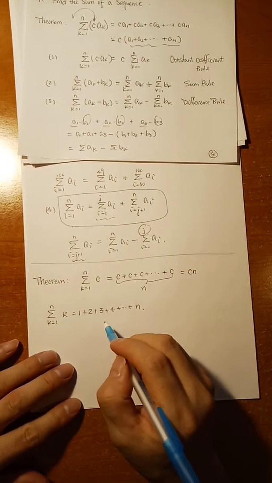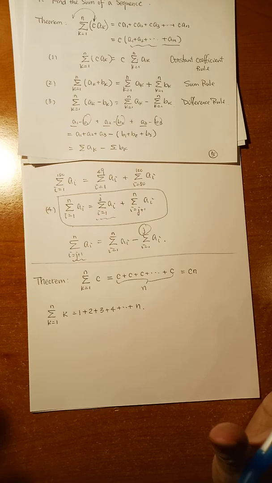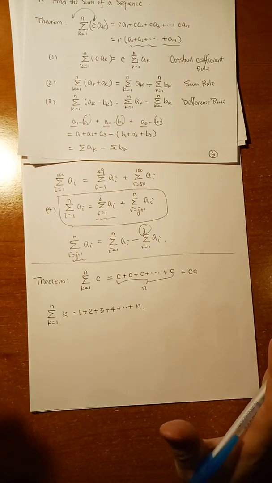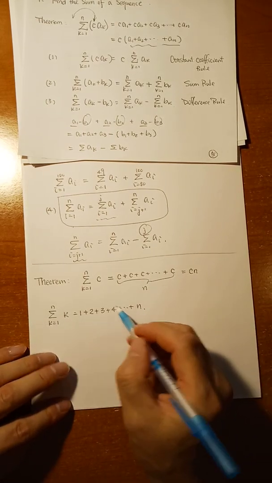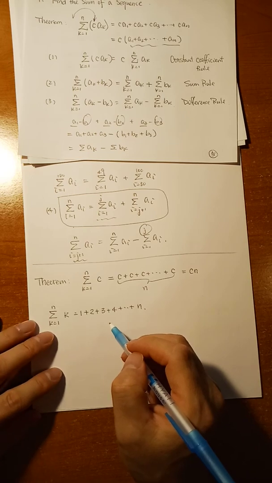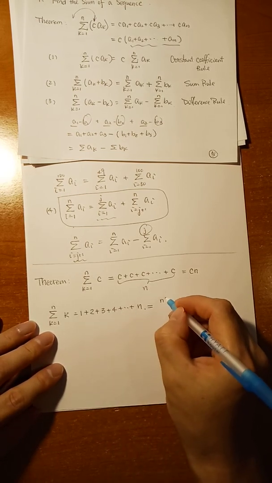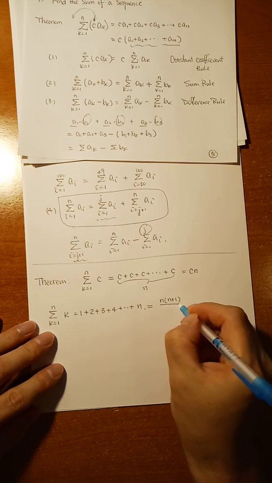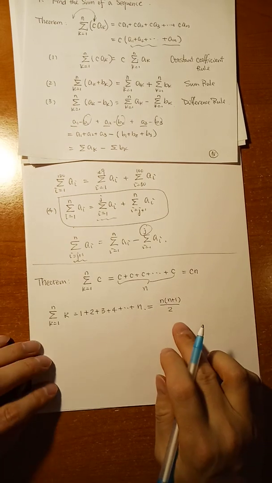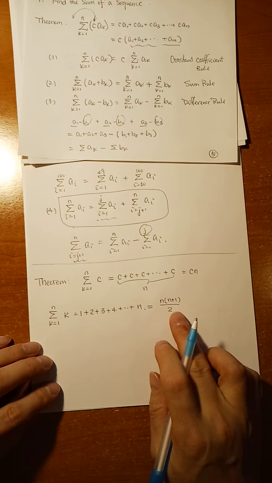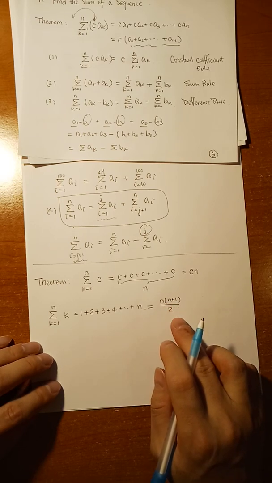This is a sum. Factorial means a product. They're different, okay? They are totally different. Here is a sum. The sum of the first n integers, we have the formula to compute it. The sum of the first n integers is equal to n times n + 1 over 2.